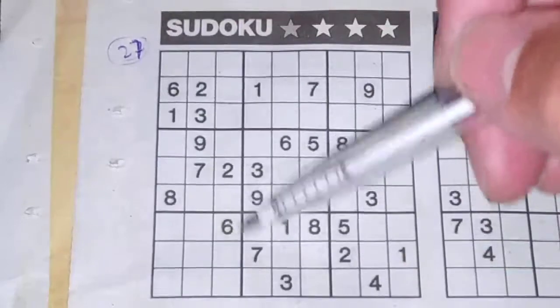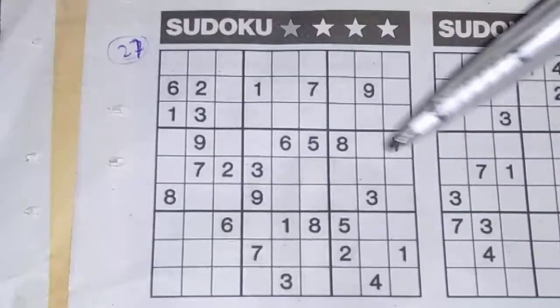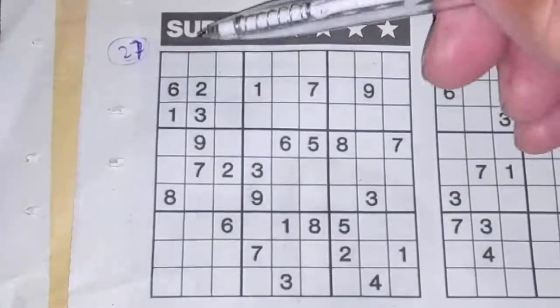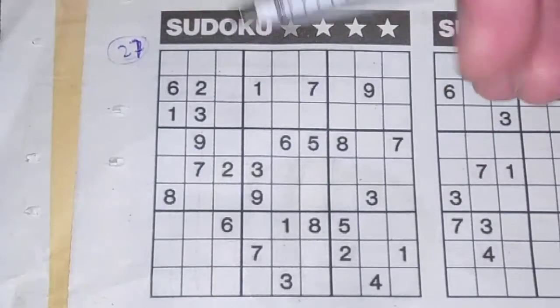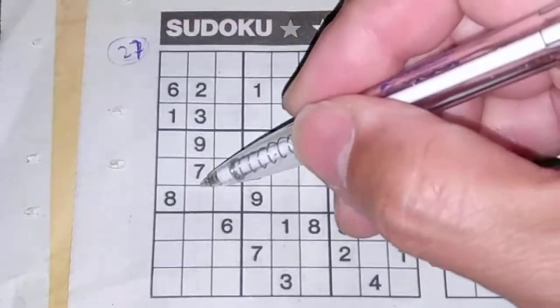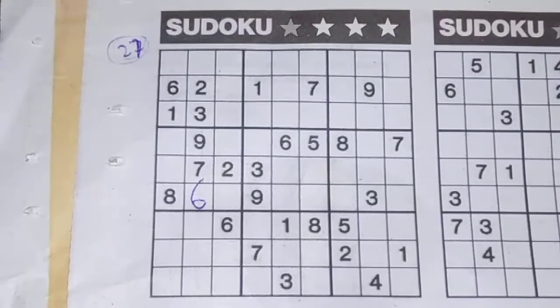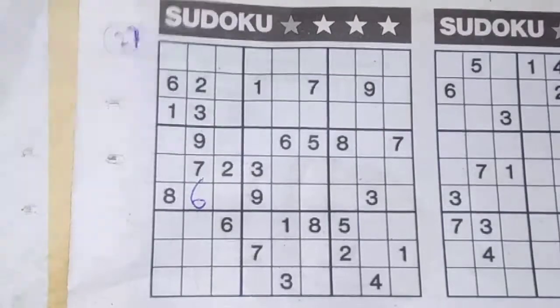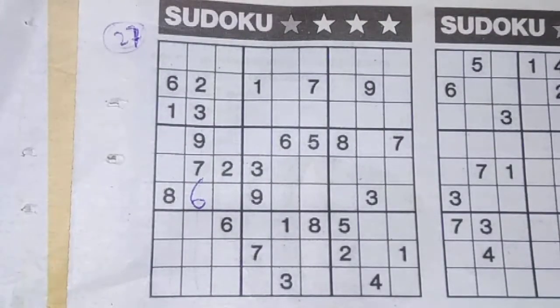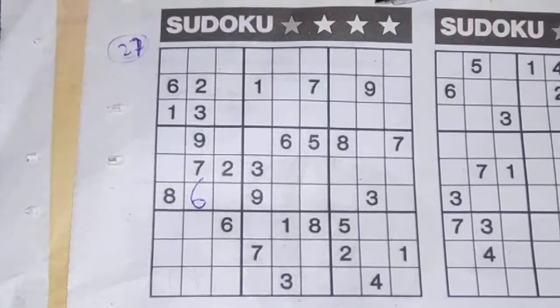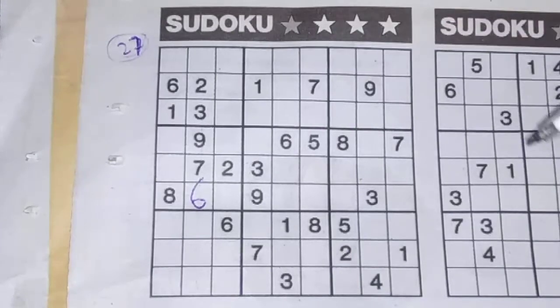A 6 in this column, a 6 in the third column. So in the column between the second column, the only place for the 6 should be here. And then I cannot continue with the 6.